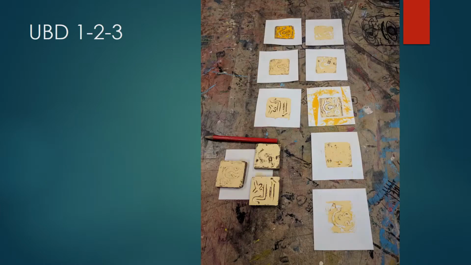So to begin, these standards are VAH SPR CR1, PR1, RE3, CN3 for printmaking.